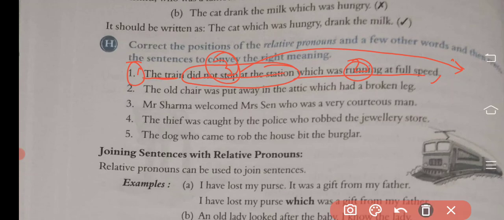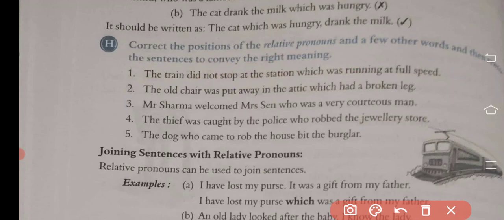That's the answer. Number 2 is, the old chair was put away in the attic which had a broken leg. So first of all, let's learn what is the meaning of attic. Attic is a place which is at the topmost room of your house. Like suppose for the staircases we used to construct a room type of something, right, on the top. So that is attic.